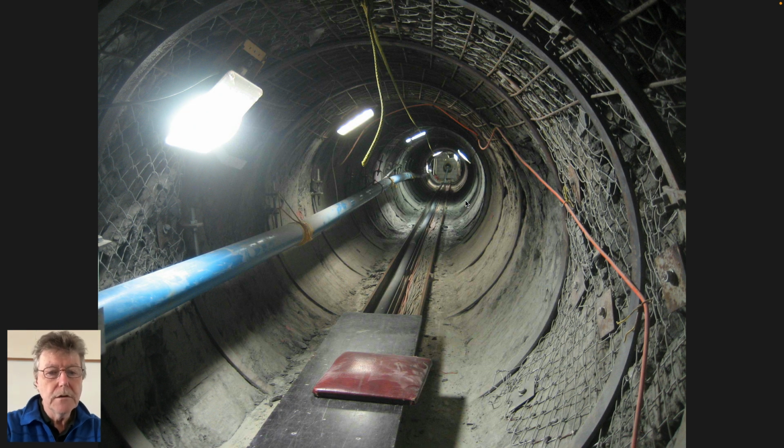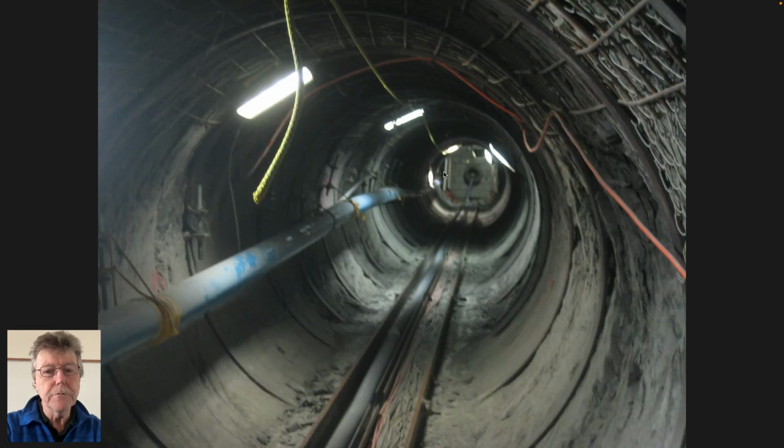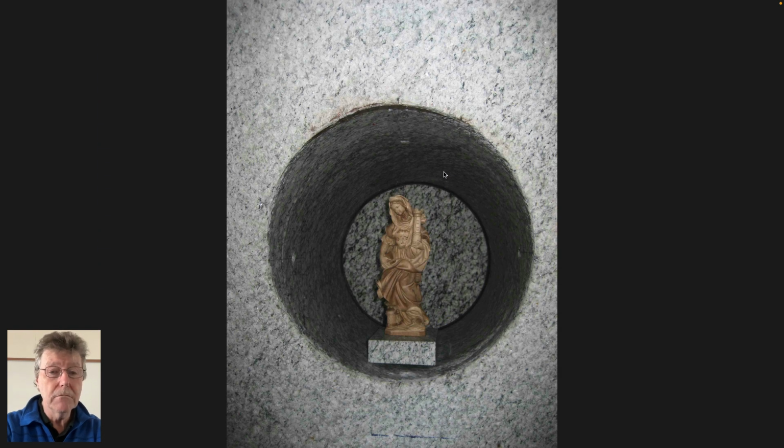Same site. This is actually the experiment. You can sit on here and pull yourself along 20 meters, I suppose, along this tunnel into where the experiment is, far away from the other tunnels.